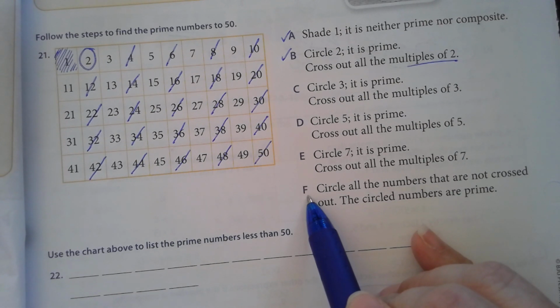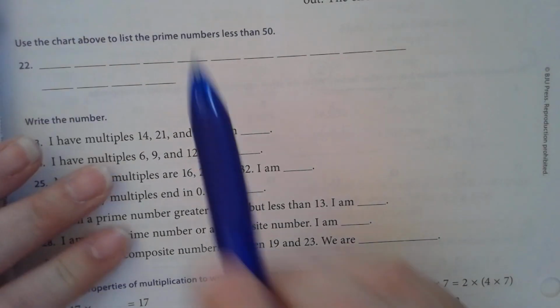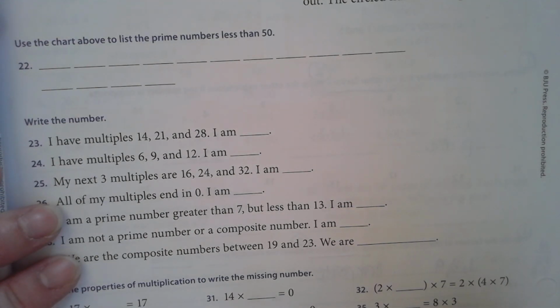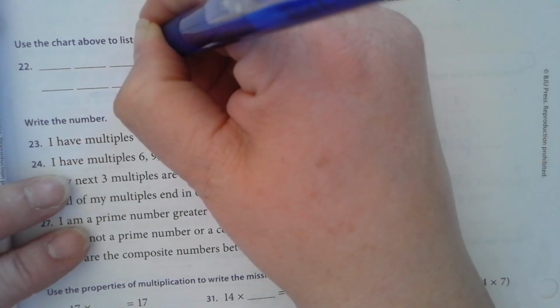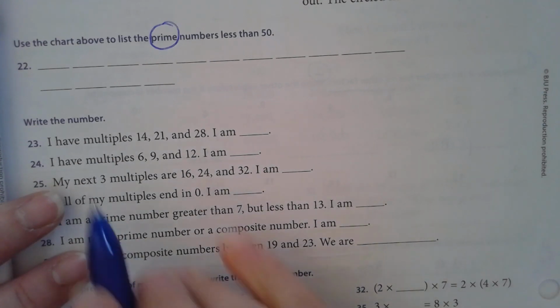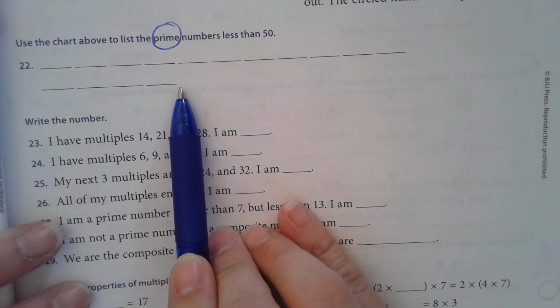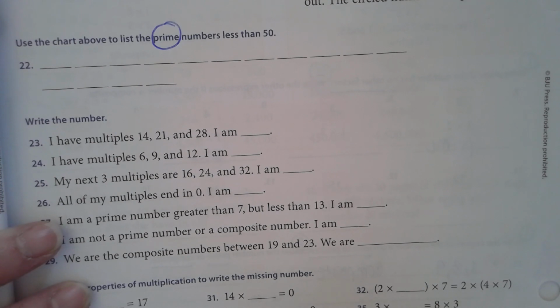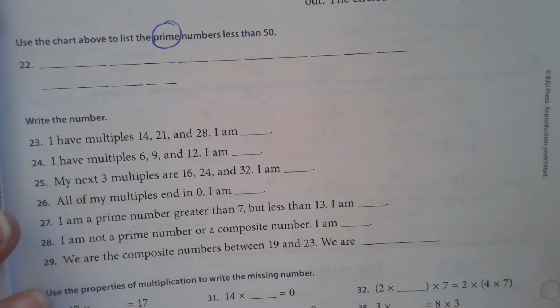Now, down below on number 22, you're going to use the chart above to list the prime numbers less than 50. So all of these numbers should be circled, right? Anything that's circled should be your prime numbers. You're going to put them in order here. And yes, every line will be filled. Thumbs up if you're with me here. No. Why not? So we use the chart. When you are done with all of this, the numbers that are circled, you will write here. Just the circled ones. Okay, that makes sense. Yeah.